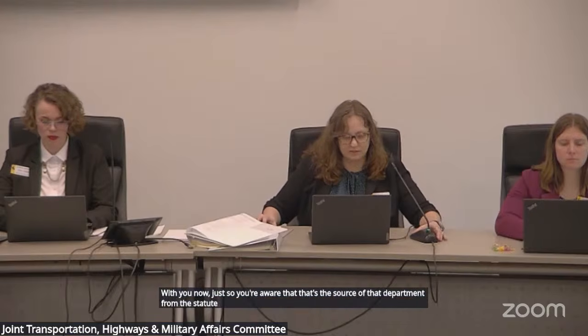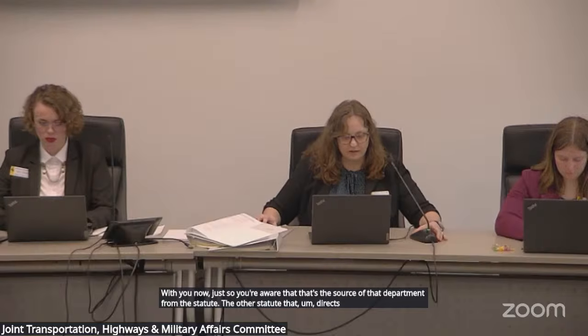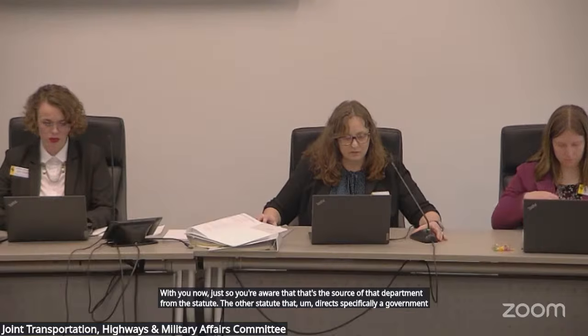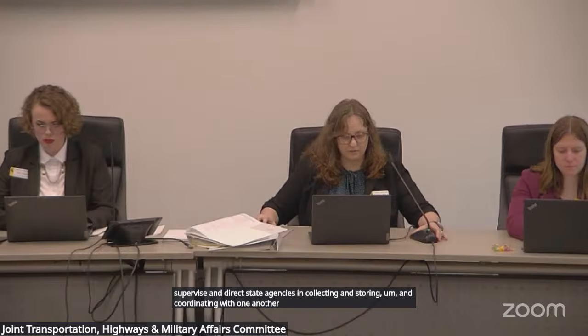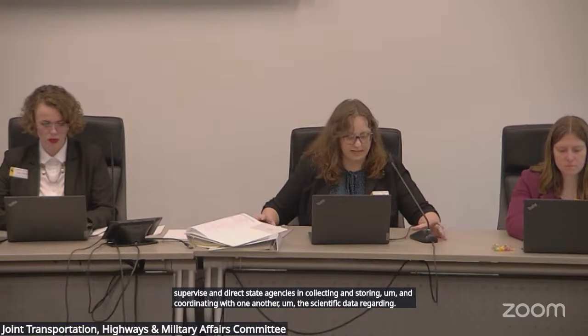The other statute that directs specifically a government agency to utilize geographic information systems is Wyoming Statute 9-1-224, which authorizes the governor to supervise and direct state agencies in collecting, storing, and coordinating with one another the scientific data regarding all the lands and mapping and geographic information systems.